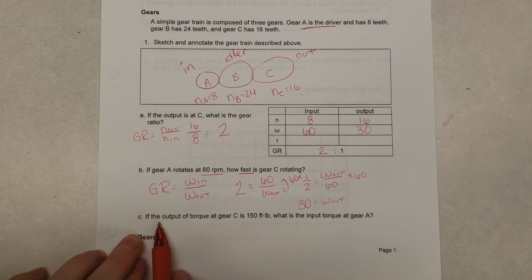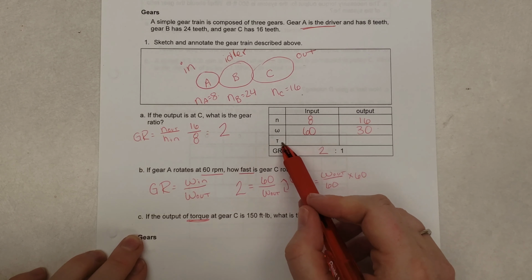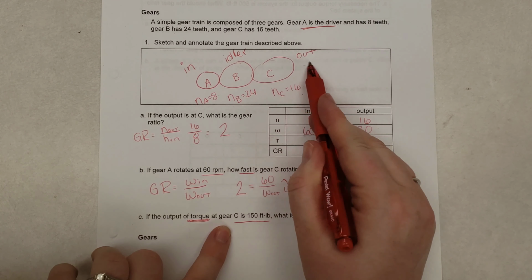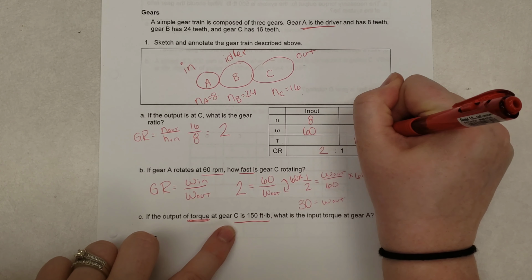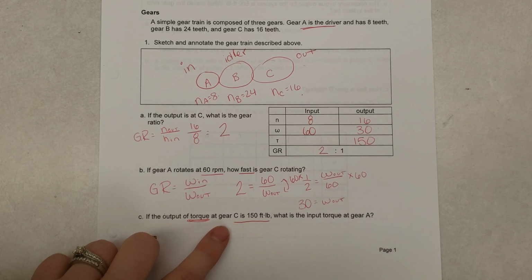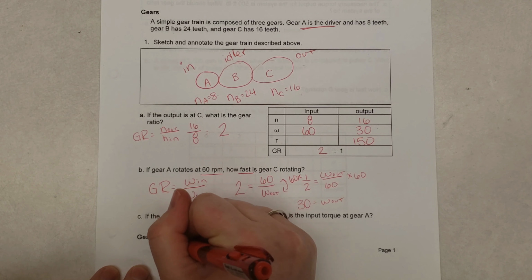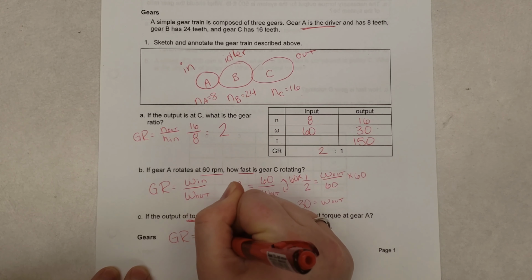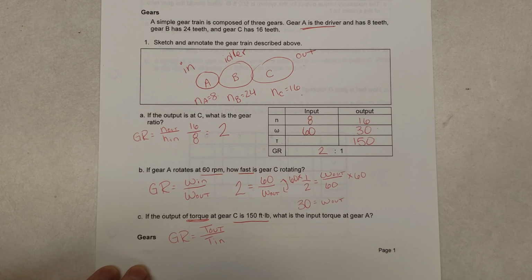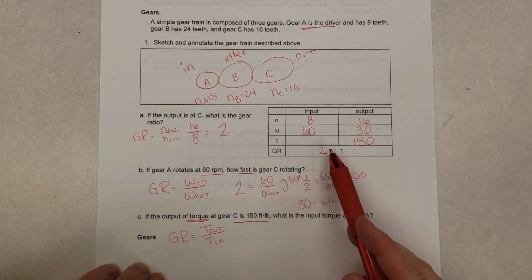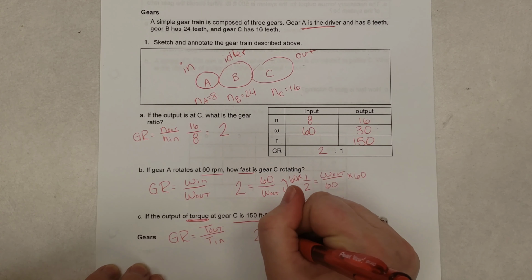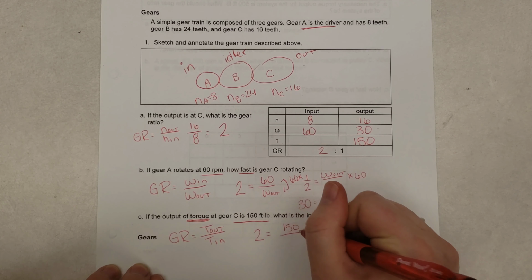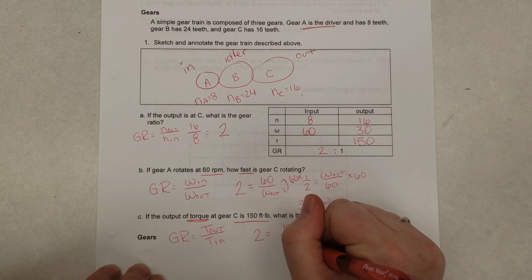Part C is asking for my torque, so that's tau. If my torque at gear C, C is my output, is 150, so I'm going to record that. Now I'm going to identify my equation, so I've got gear ratio for torque is torque out over torque in. Now that I've got my equation, I'm going to plug in the variables, so I've got 2 is my gear ratio, my torque out is 150, my torque in is unknown.